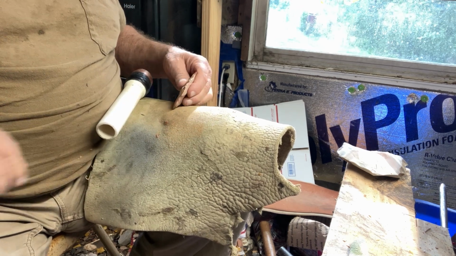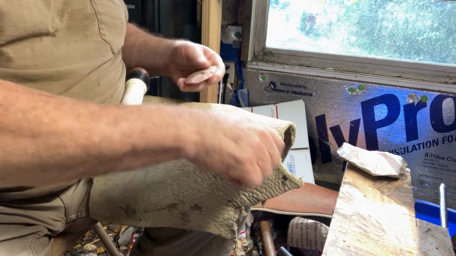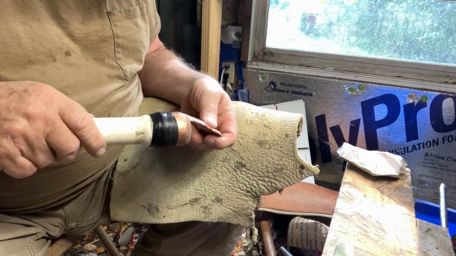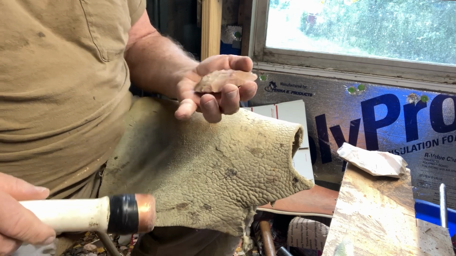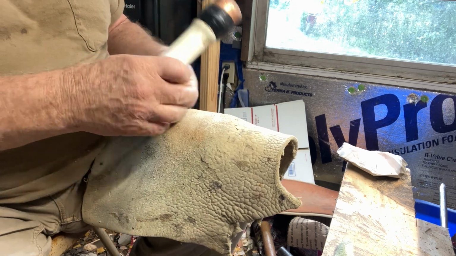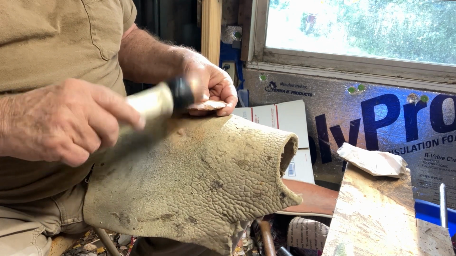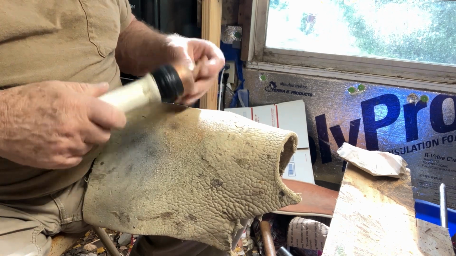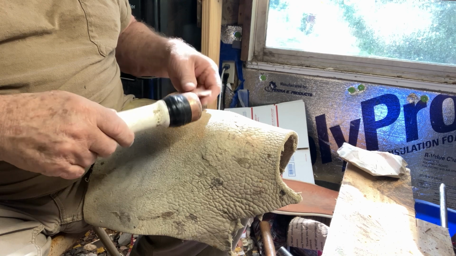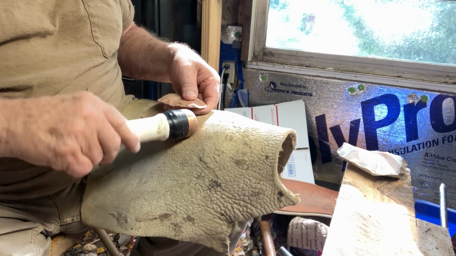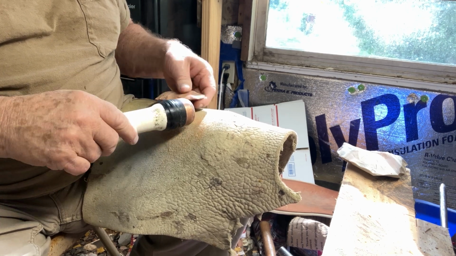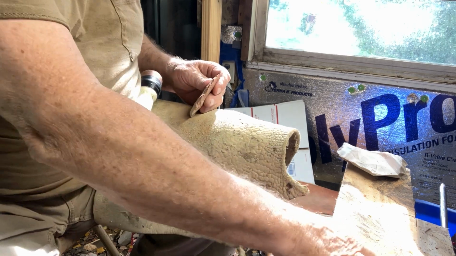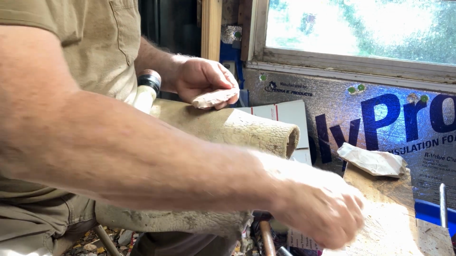Right, now let's come down here to this spot. Hit on top. Didn't get it out. I'm gonna try to run one across.